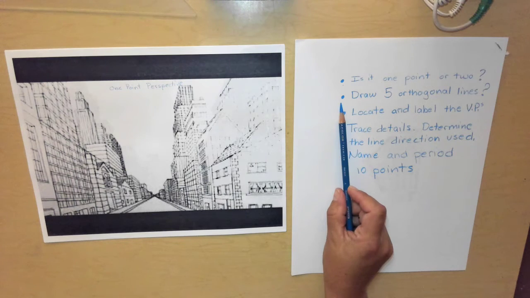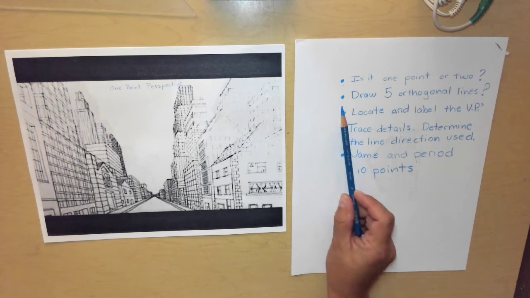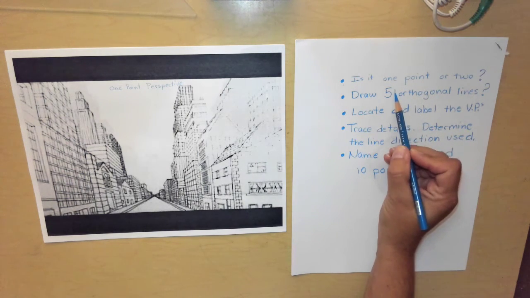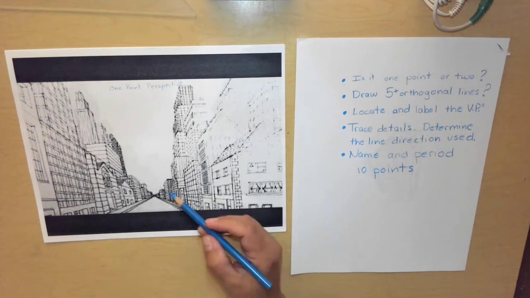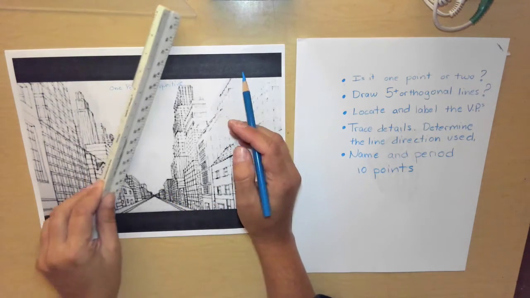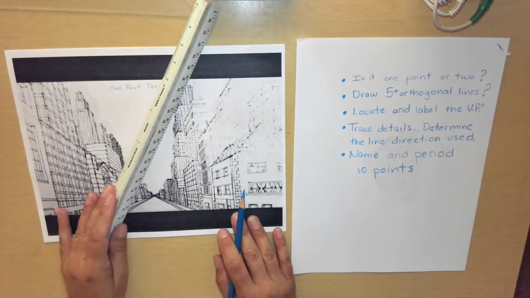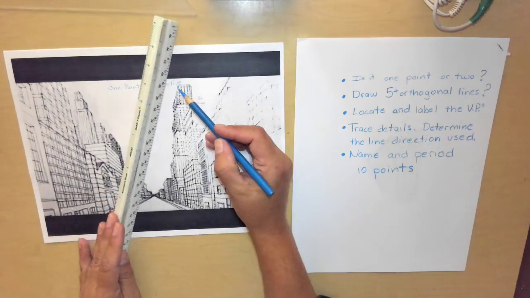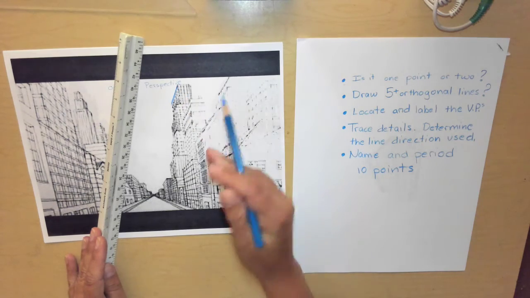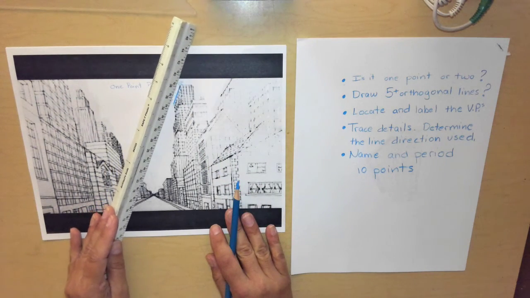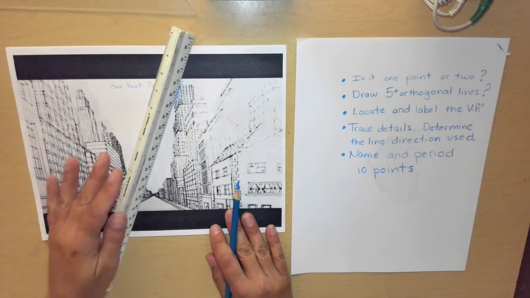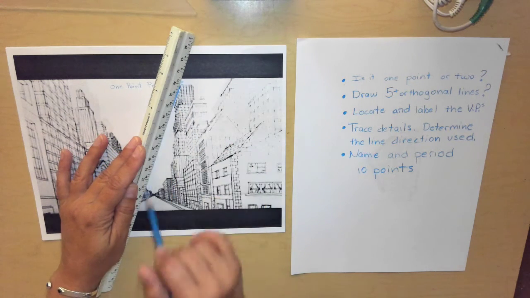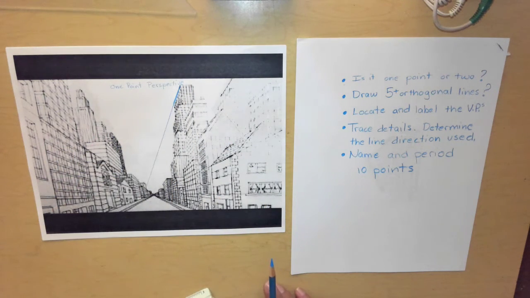The second part says draw 5 orthogonal lines. You could draw more than that. So you can do this by putting a ruler, any kind of straight edge down. I'm looking at this line right here. I'm going to put that ruler down on that line, and then I'm going to draw it towards where I think that vanishing point is.